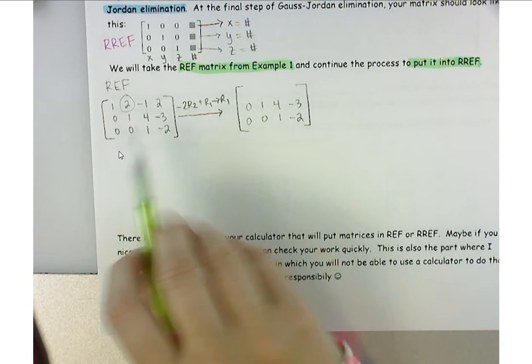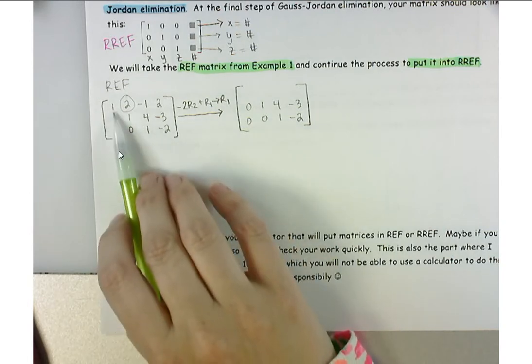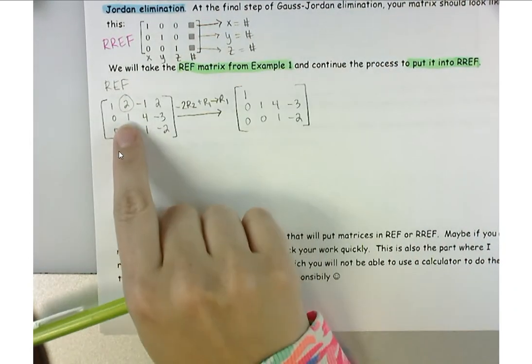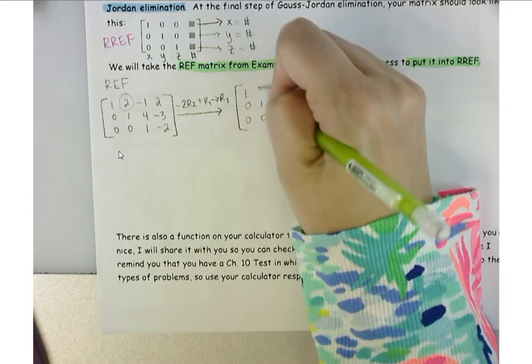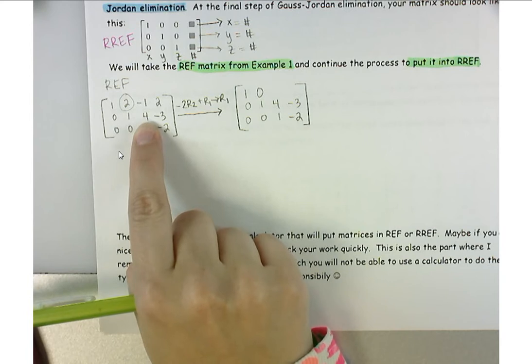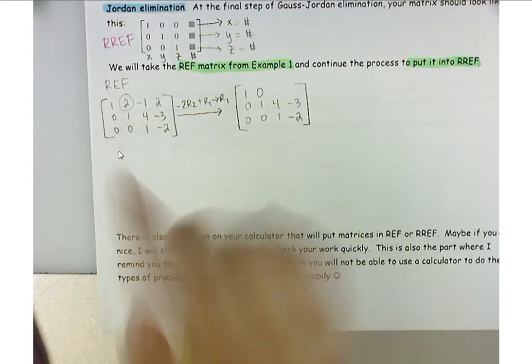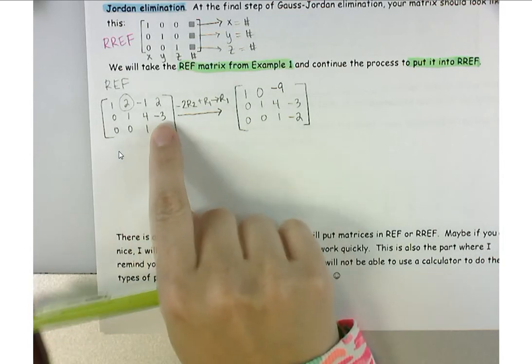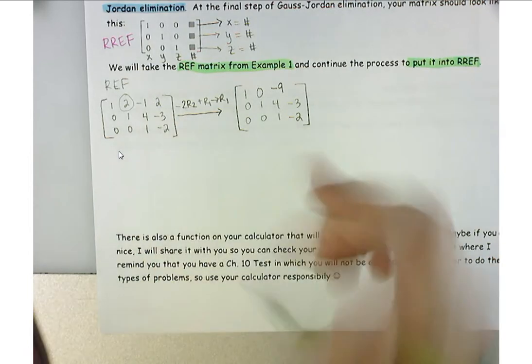Okay, so now I'm going to do negative 2 times 0 plus 1, which will be 1. Negative 2 plus 2 will be 0. Okay, do these with me. So when you multiply by negative 2, what do you get? Negative 8. Negative 8 plus negative 1 is negative 9. Okay, for this one, you're going to multiply, and what do you get when you multiply? 6, and then 6 plus 2 is 8.